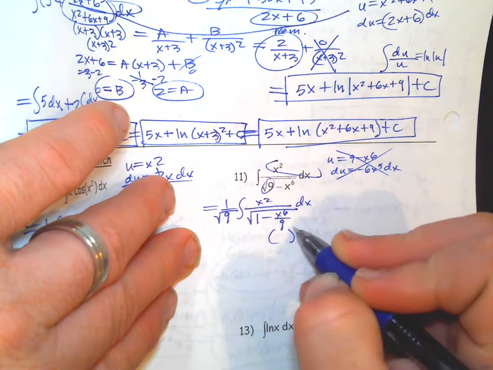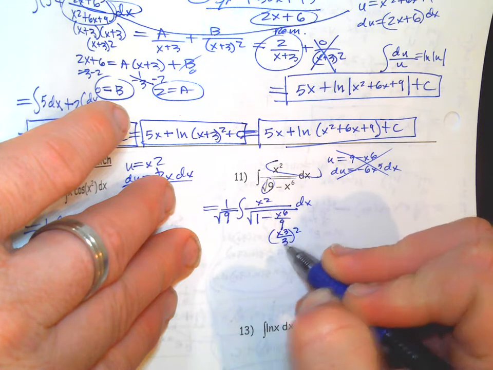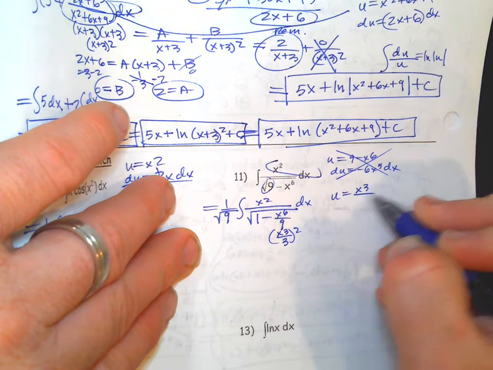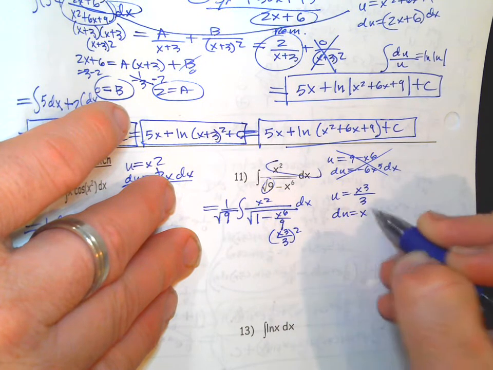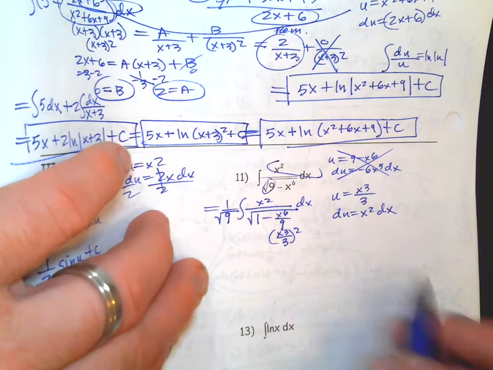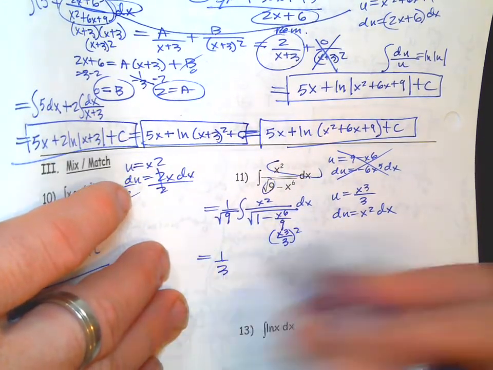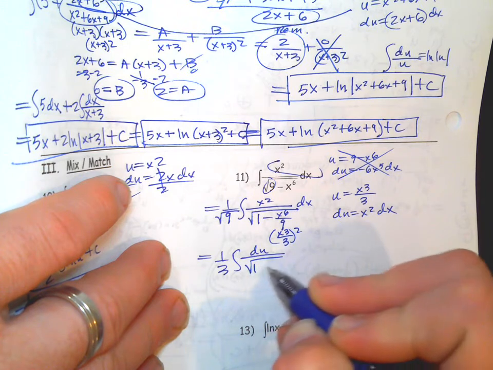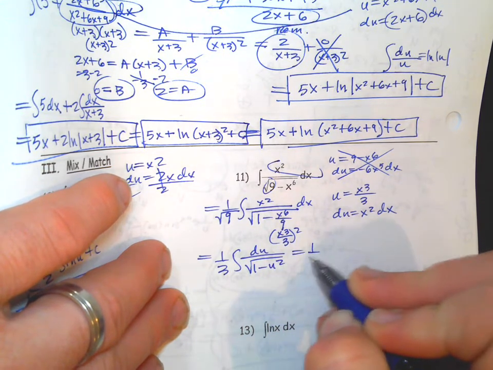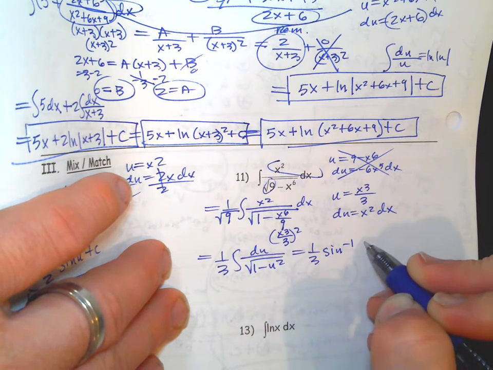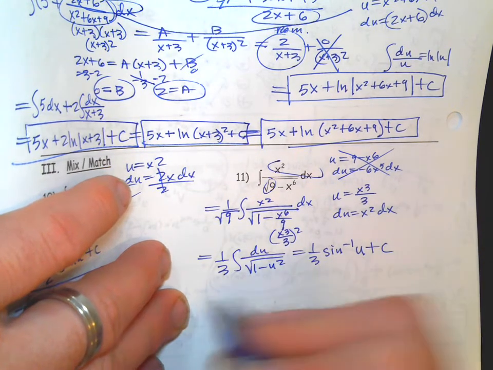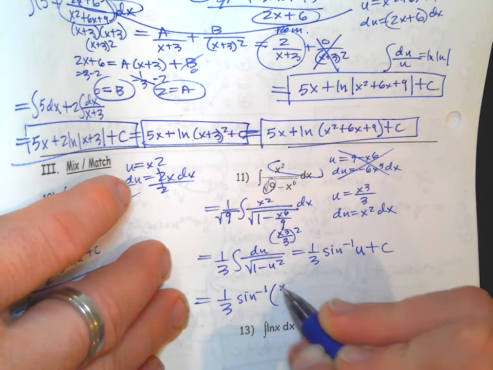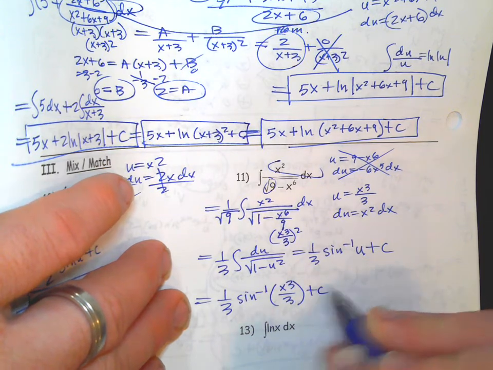This is where your u is going to go. It's going to be x cubed over 3, right? So u equals x cubed over 3, du equals x squared dx. It's perfect. So this is going to be 1 over the square root of 9, which is 3, times du over the square root of 1 minus u squared. So it's going to be 1/3 inverse sine of u plus c. So it's going to be 1/3 inverse sine of x cubed over 3 plus c.